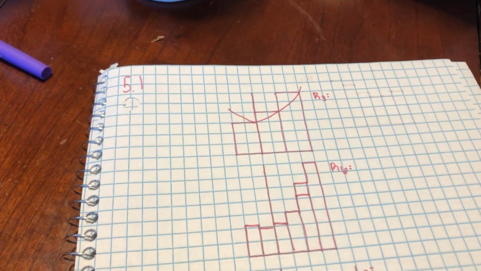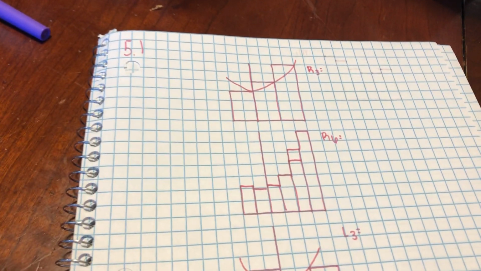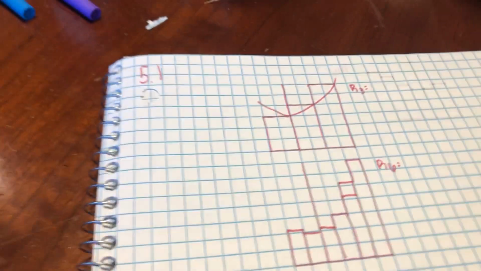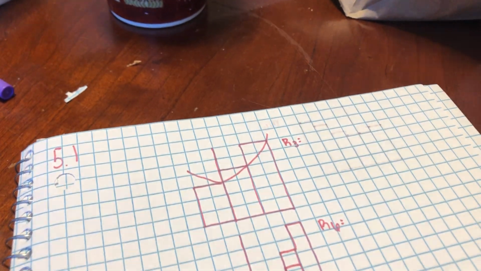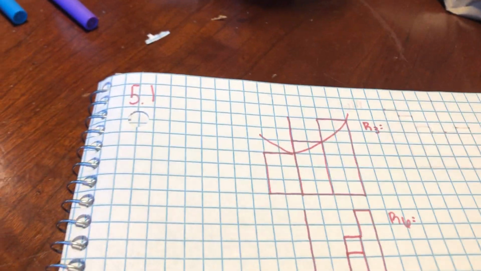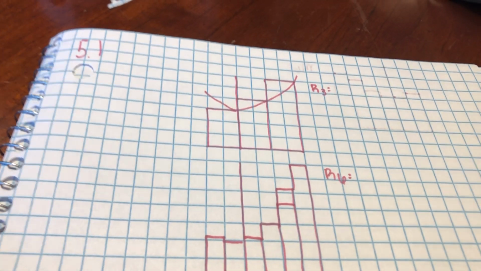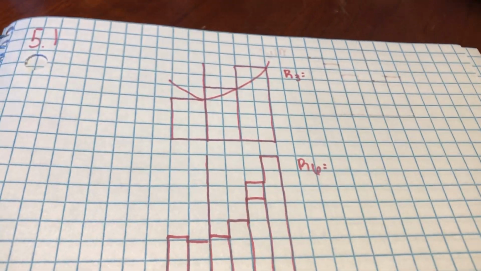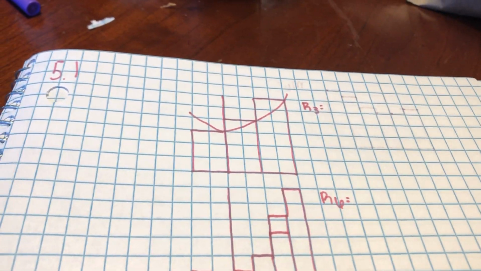Alright, so moving on to section 5.1, this is about where we get into finding the area under a curve, and right now we are finding it using different rectangles. We basically draw them and then calculate the area of them, and then that's how we get the area under a curve, but it's just an estimation.